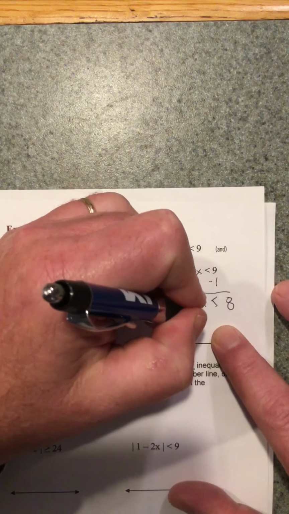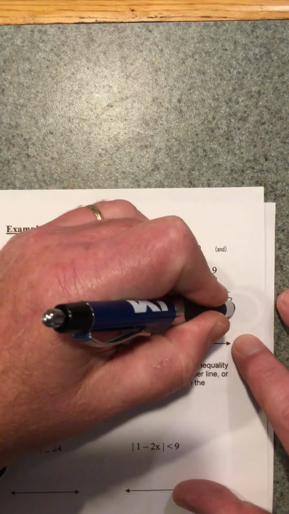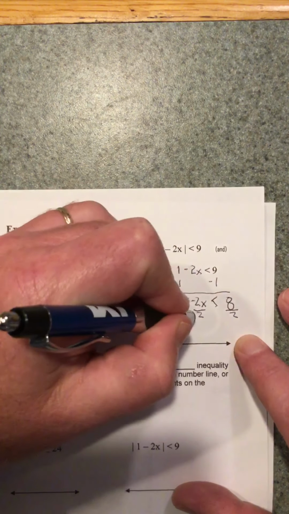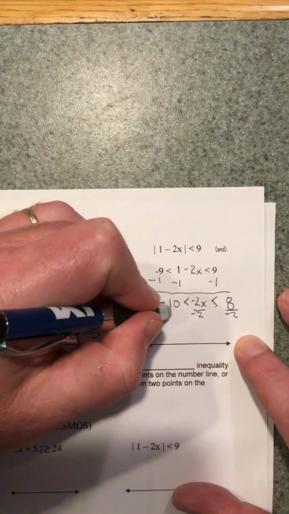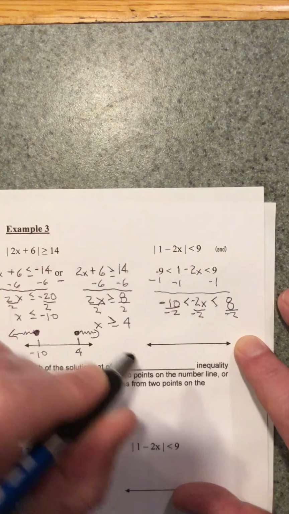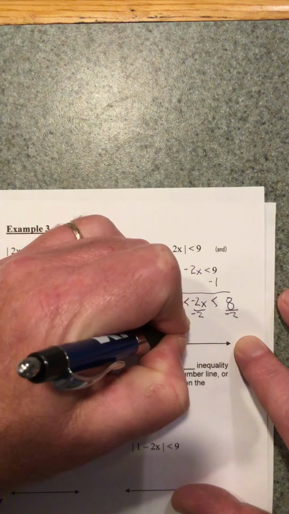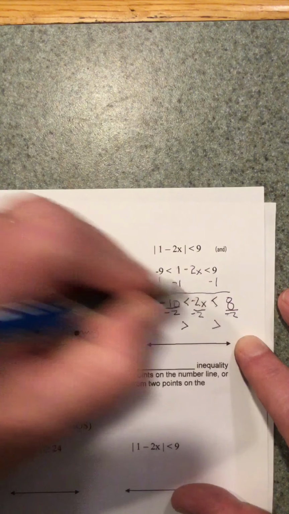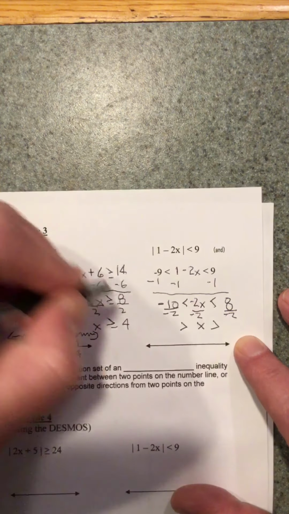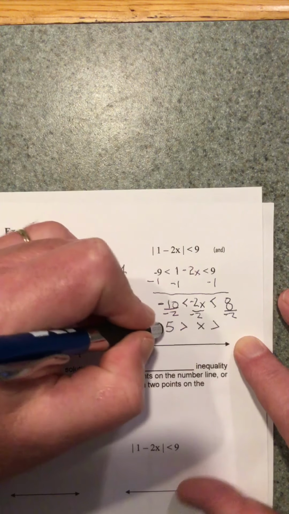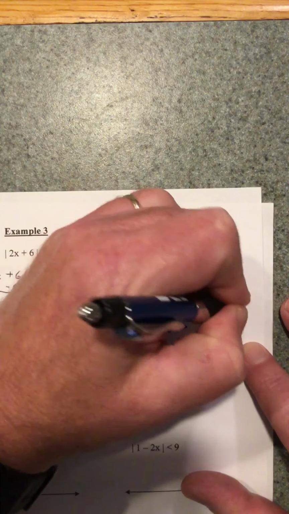Then I have to get rid of this -2 that's multiplying with my x. I'm going to divide everything by -2. Make sure my negative signs are in there. And what happens when I multiply or divide by a negative? I have to flip or reverse my inequality sign. So I'm going to do both of those. I'm going to leave my x in the middle. I have a 5 there, and I have a -4 over here.